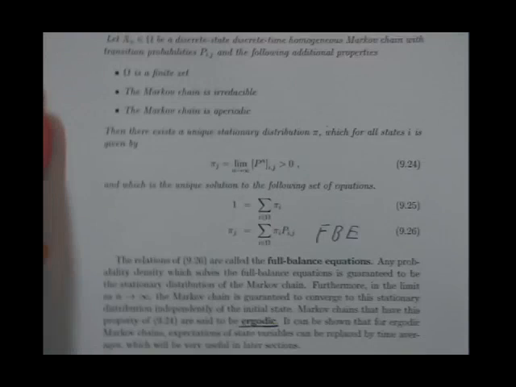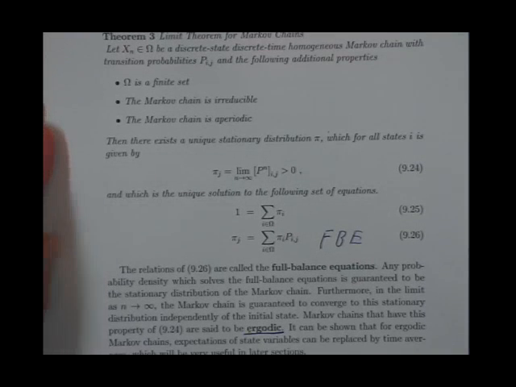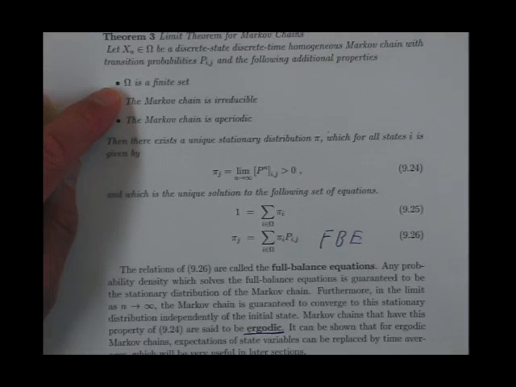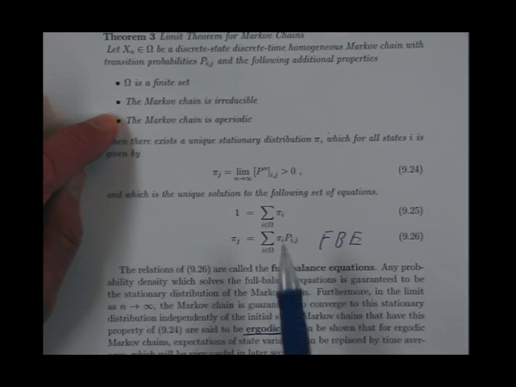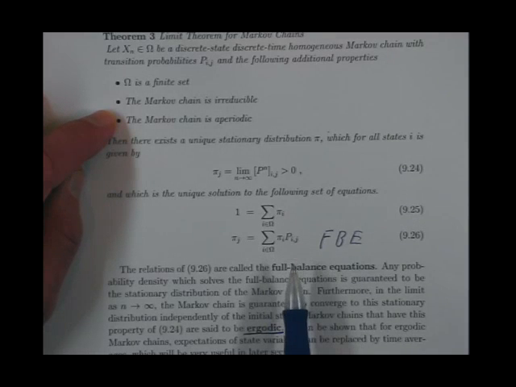And now there are other ways you can ensure these kinds of results. You might not assume that the state space is finite, but then you have to make other assumptions. Or, the other thing that can happen is if the Markov chain is reducible, then it turns out that there's a set of solutions to the full balance equation.